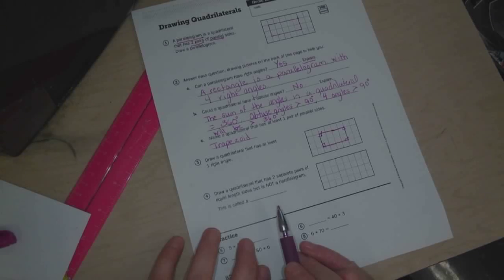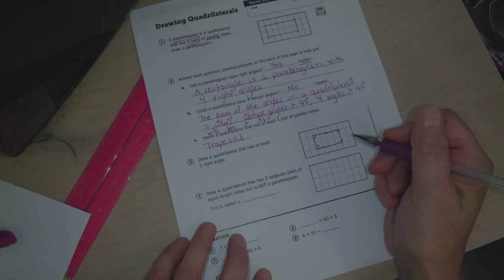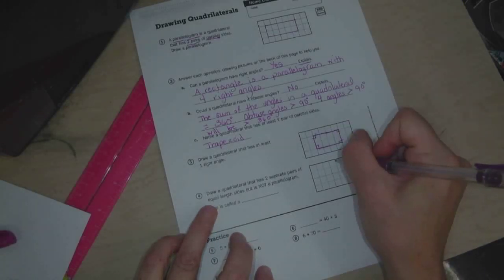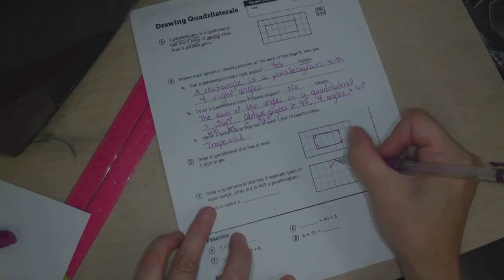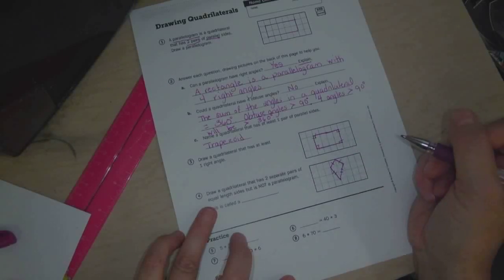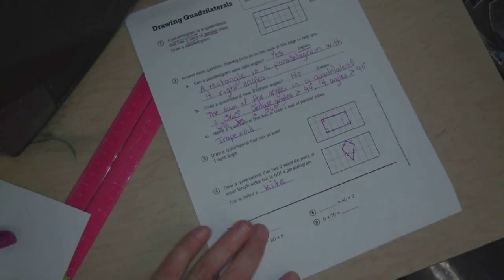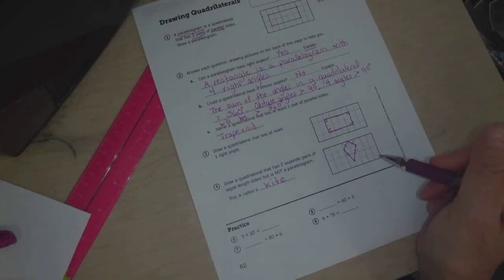Draw a quadrilateral that has 2 separate pairs of equal length sides, but is not a parallelogram. This is going to be a little tricky. I'm going to go like this, and then I'm going to go like this. Do you remember what this one was called? These are equal and these are equal. This is called a kite. Remember we talked about that? And it's not a parallelogram.